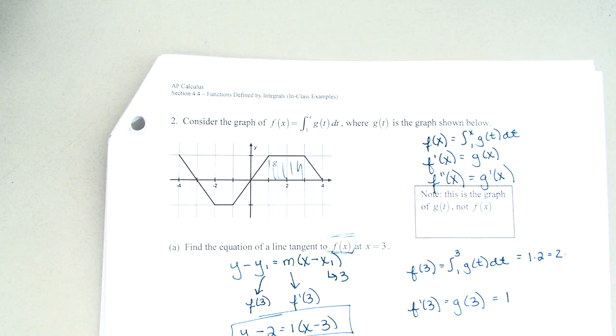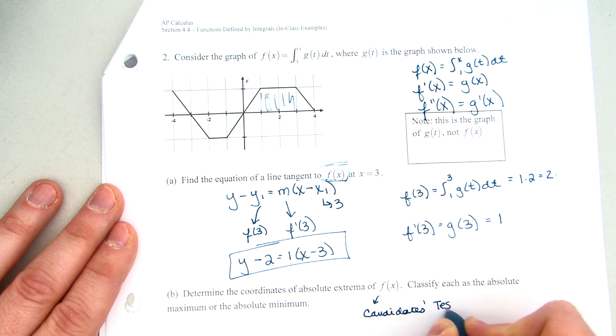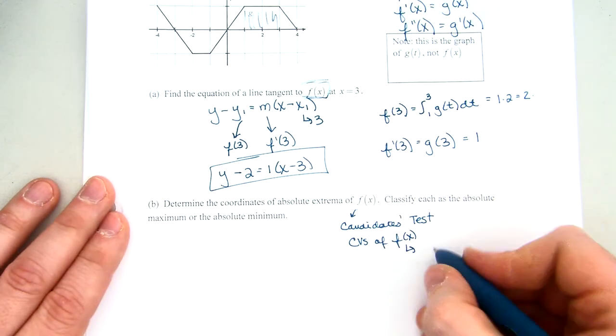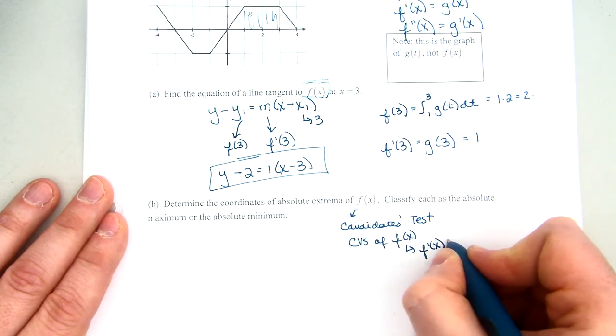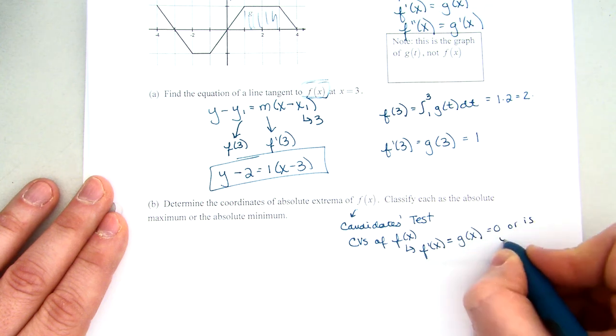One more. There's a reason you have half a page for part B. I want to find absolute extrema and classify them as the absolute max, absolute min. Absolute extrema means what? Candidates test. Okay, so that's the first thing we need to deal with. I need the candidates test. And that starts by us finding the critical values of f, which means places where f prime of x, which by the way equals g of x, equals 0 or is undefined.